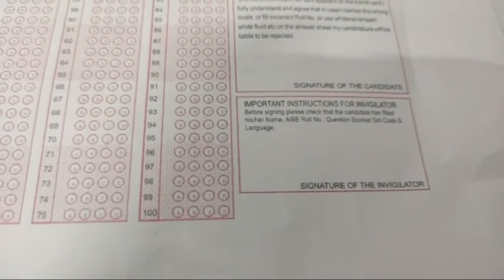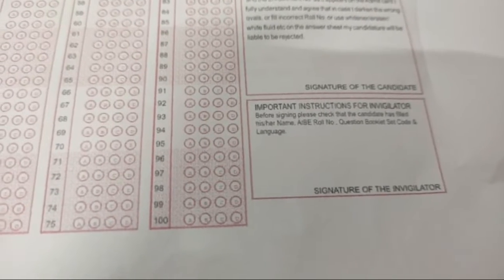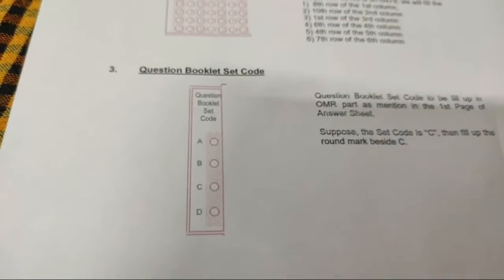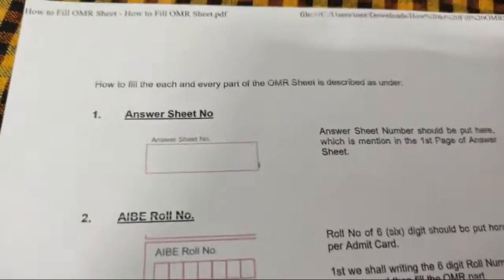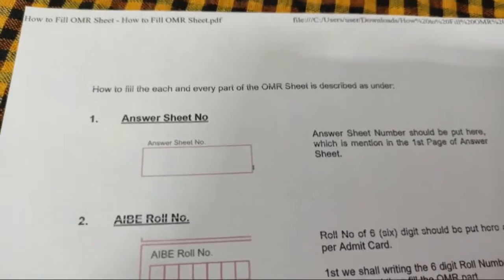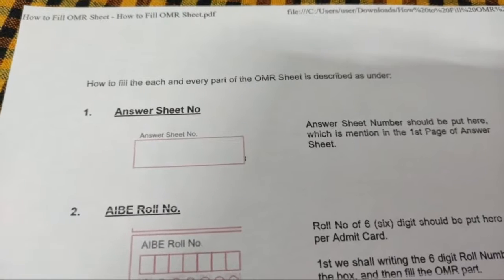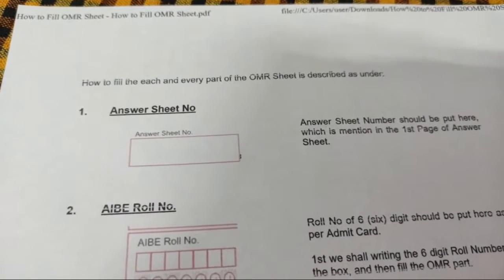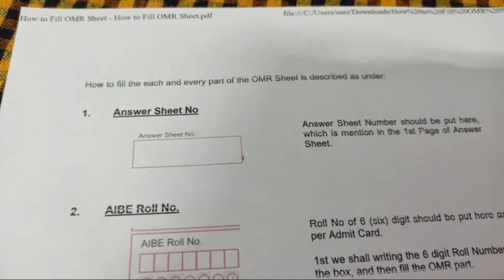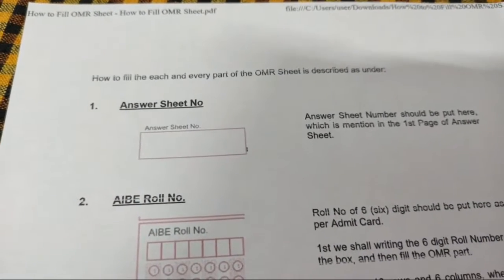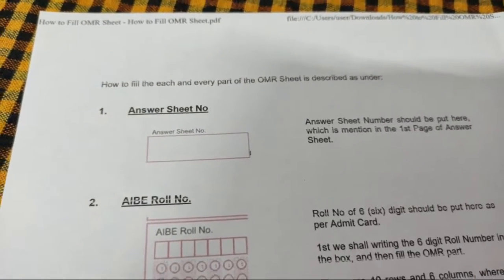Now next is you have to make sure that the invigilator signs in over here. Now we will see how to fill up these particular codes. So at the top you will see the answer sheet number that I've already shared with you. So answer sheet number should be put here, which is mentioned in the first page of answer sheet. Whenever you will be given an answer sheet, there will be a particular number. So you have to write that particular number in this particular area as it is in the answer sheet.